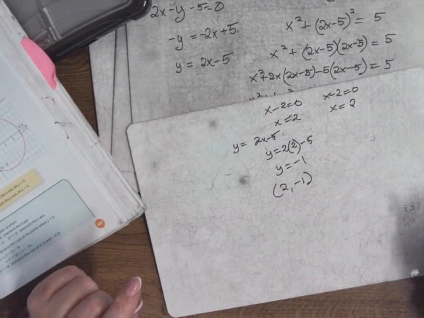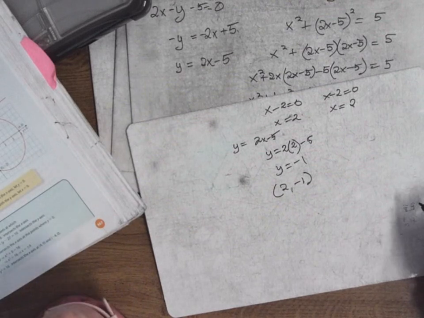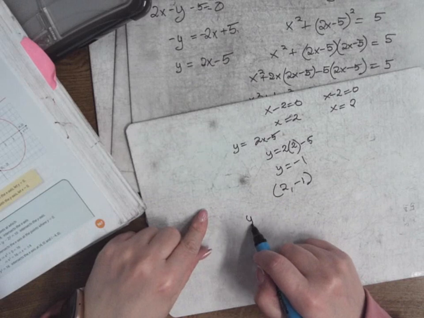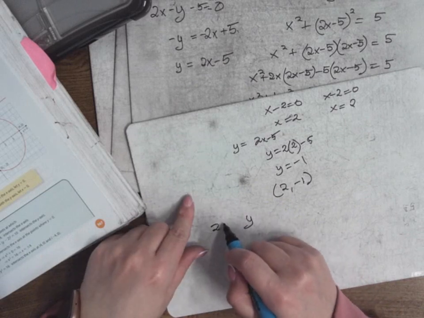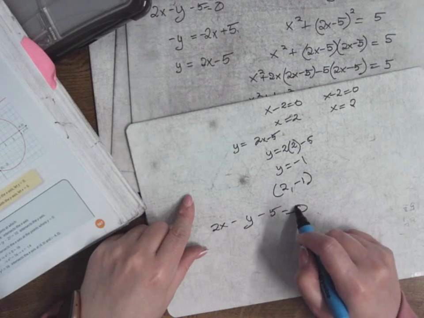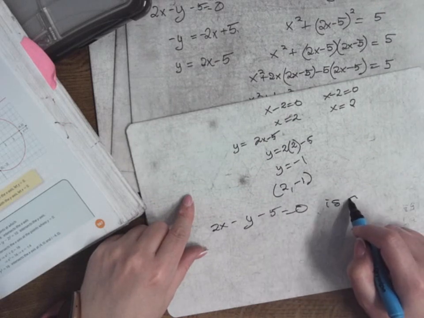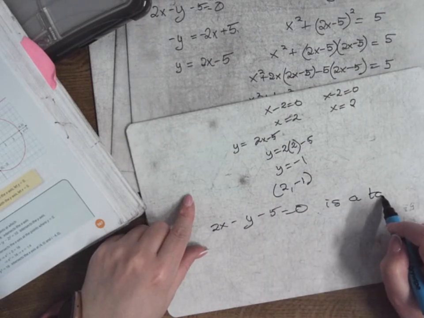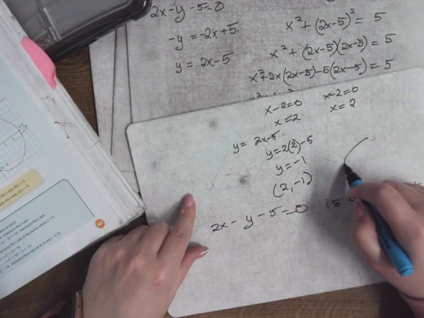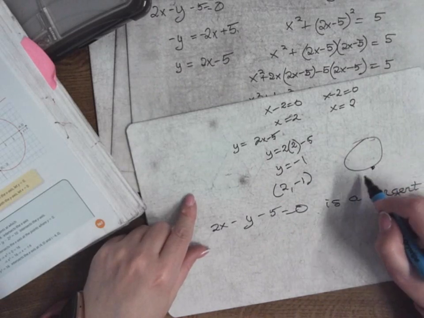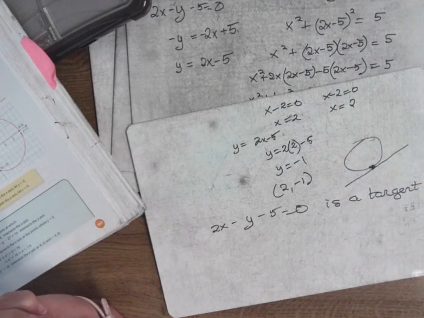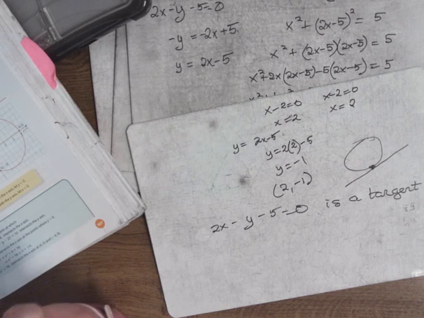So what's the story with that line? They didn't ask me, but I'm going to tell them anyway. It's a tangent. So 2x minus y minus 5 equals 0 is a tangent, because it only intersects the circle at one point only. Remember, tangent, there's your circle, there's your line. So the line just touches off the circle. Is that okay? Tangent.